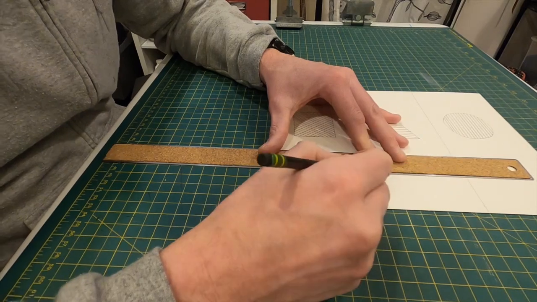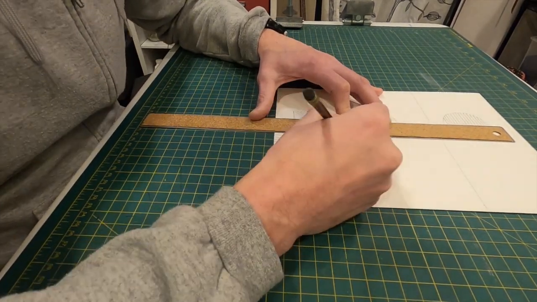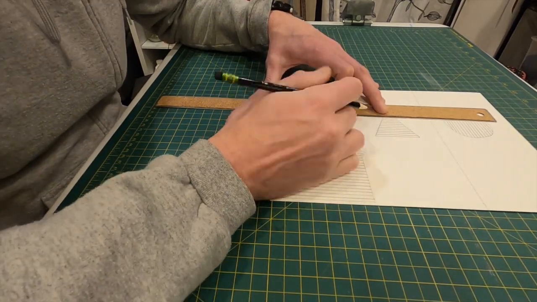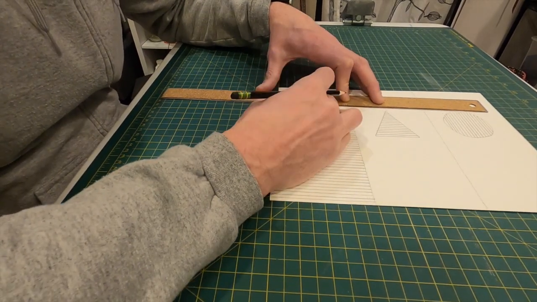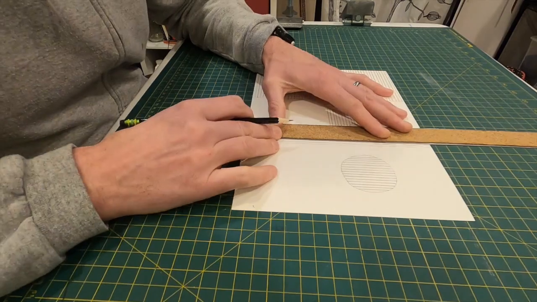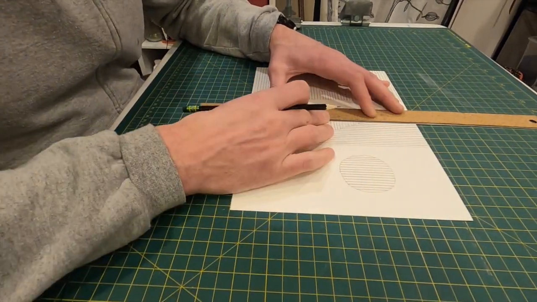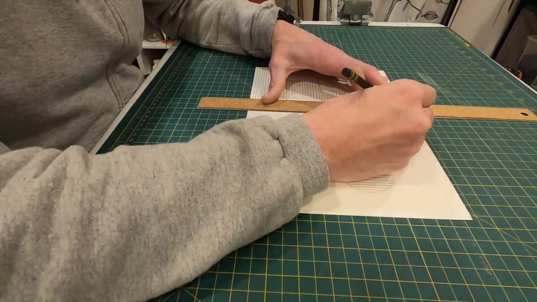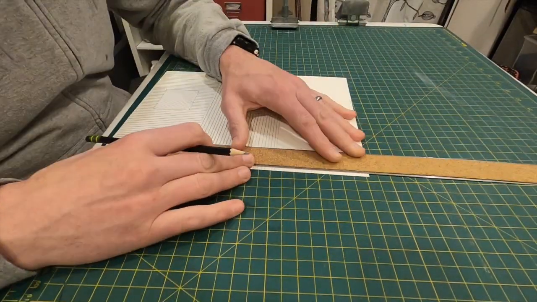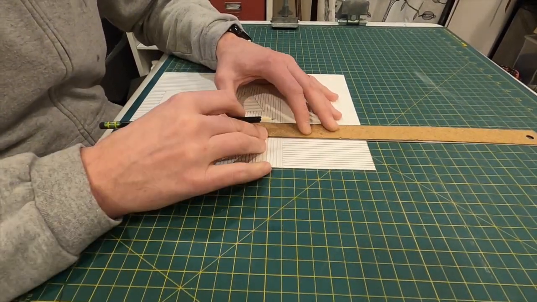In the first rectangle, with the shape that has diagonal lines, draw horizontal lines outside of the shape. In the second rectangle, with the shape that has horizontal lines, draw vertical lines outside of the shape. And in the final rectangle that has the shape with vertical lines, again, draw horizontal lines outside of that shape.